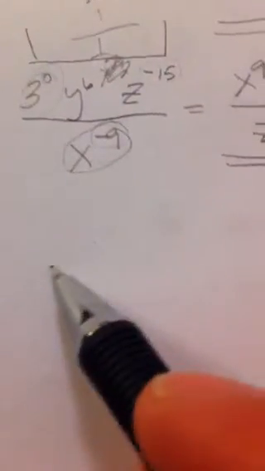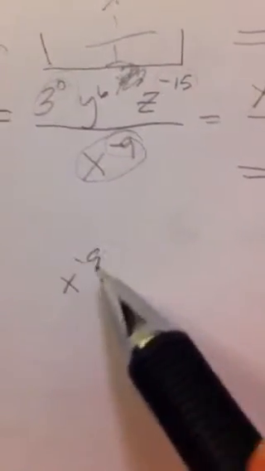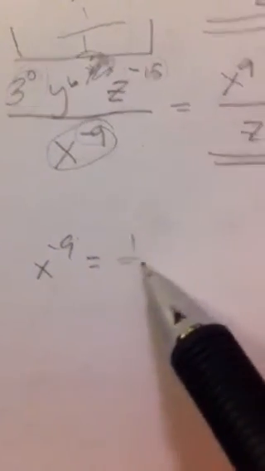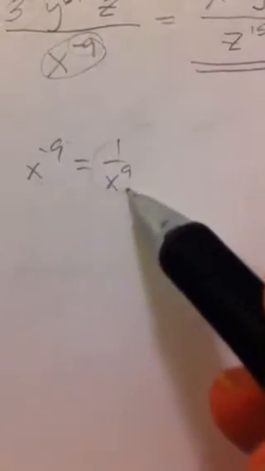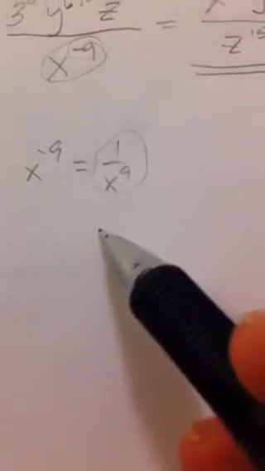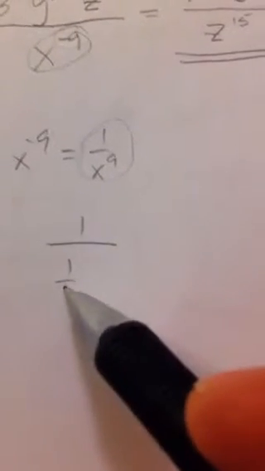Now, let's make sure we understand this. x to the negative ninth, just by itself, is equal to 1 over x to the ninth. When you have something like this written in the denominator's position, it's the same as saying 1 divided by 1 over x to the ninth.